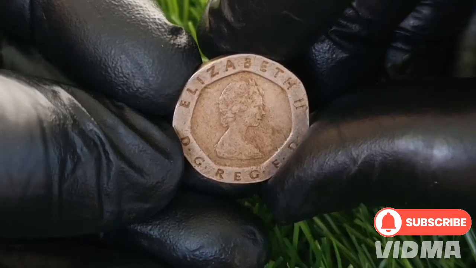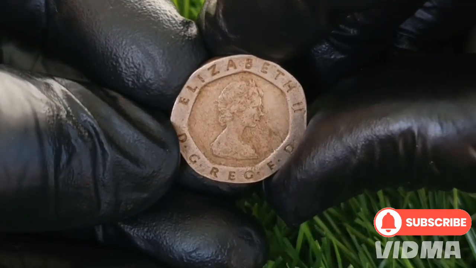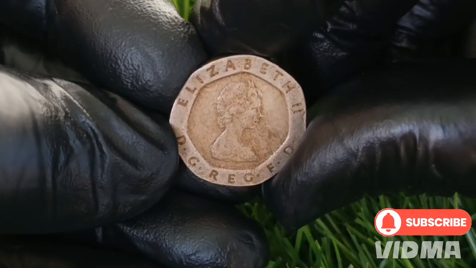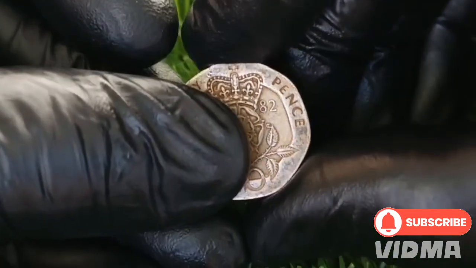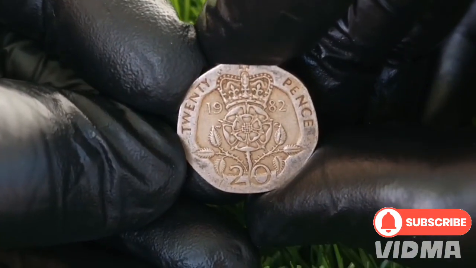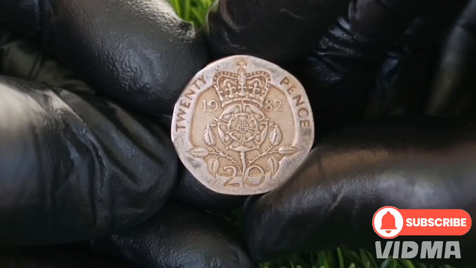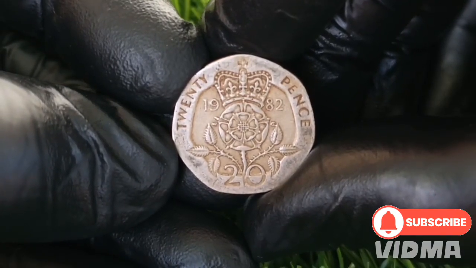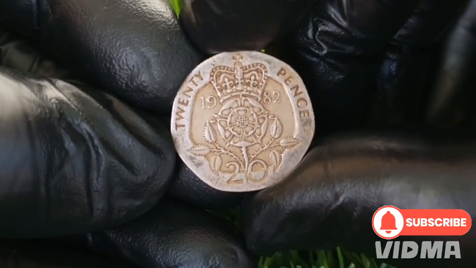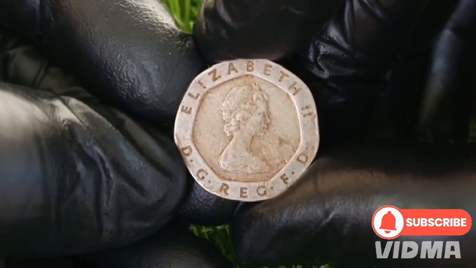in earlier British coinage. On the reverse side of the 1982 20-pence coin is the Tudor rose, one of the most important floral symbols in English history. The Tudor rose represents the union of 2 rival royal houses, Lancaster and York, after a long period of civil war. It is a powerful emblem that symbolizes unity and peace.